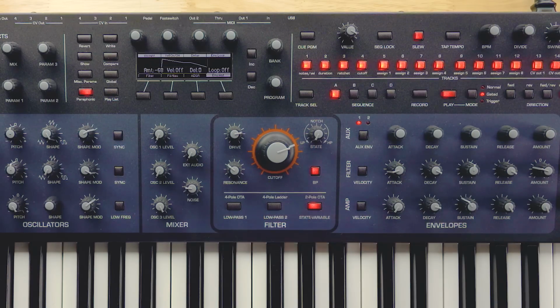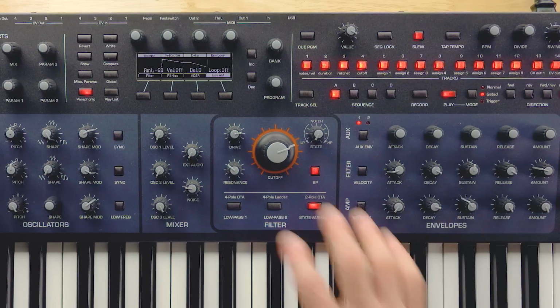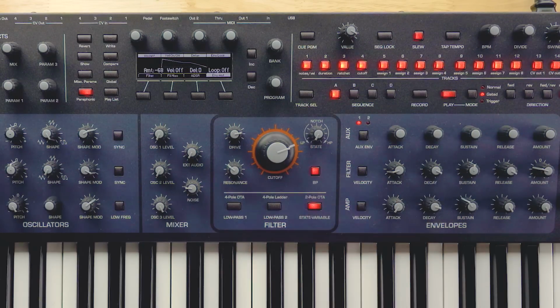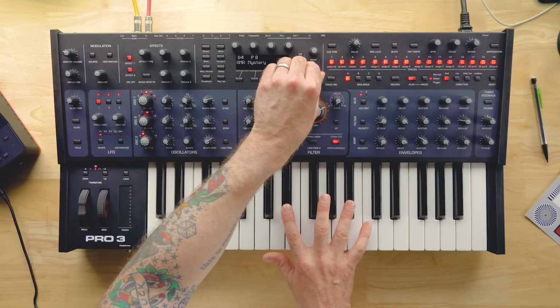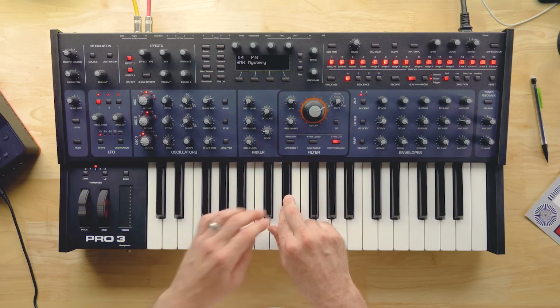Cool. So that's the filter. Very capable, modulatable here. Everything is modulatable. Now let's talk about the effects. All right, here's a nice one.